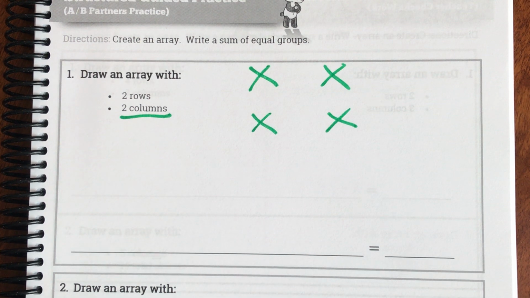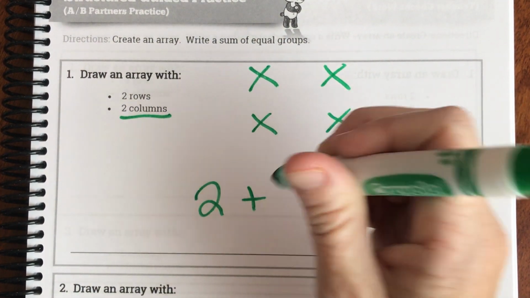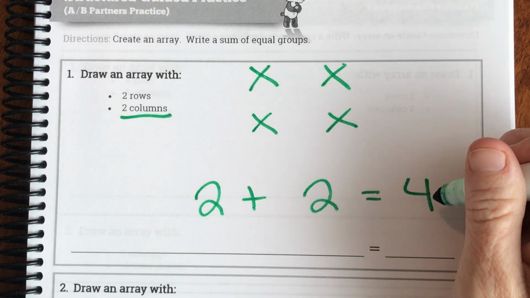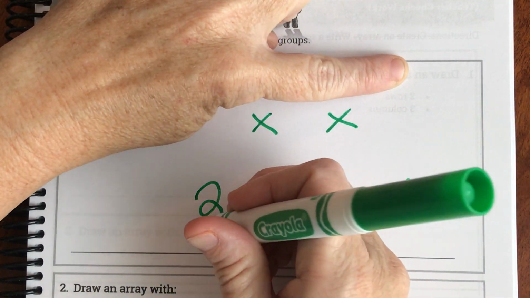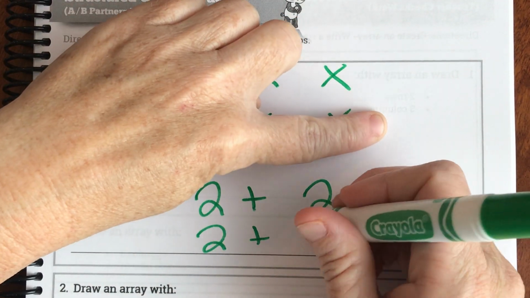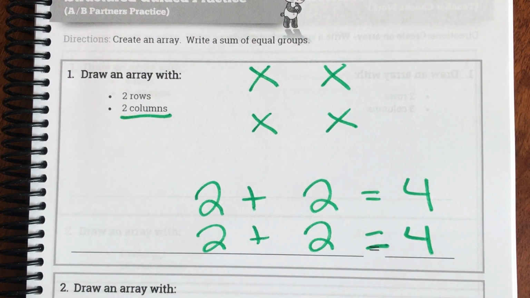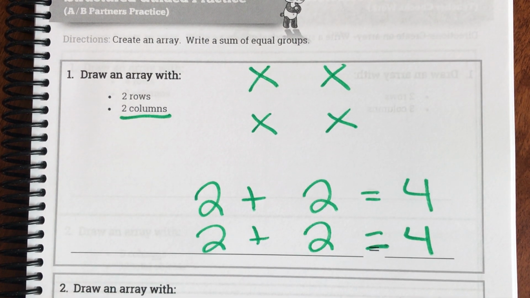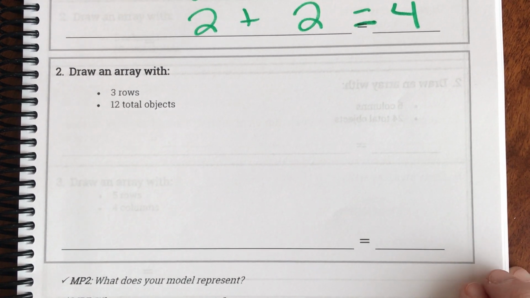Okay, watch what's going to happen with our equations on this one. If I count by my columns, I have 2 in that column plus 2 in this column, which gives me a total of 4. If I count by rows, I'm going to get 2 in that row plus 2 in that row, which also gives me a total of 4. So that's because what I kind of drew was a square there. If I was to trace that, I would have a square. Okay, let's look at one more together.